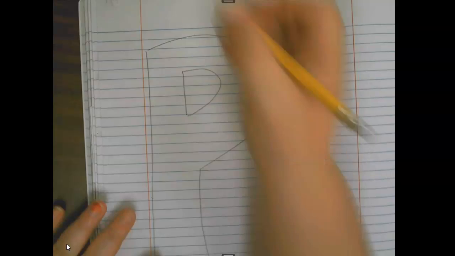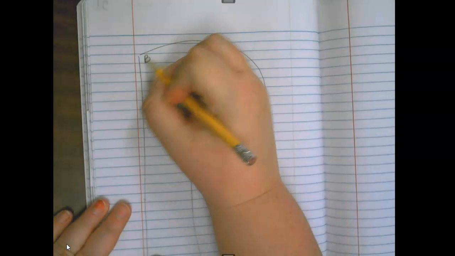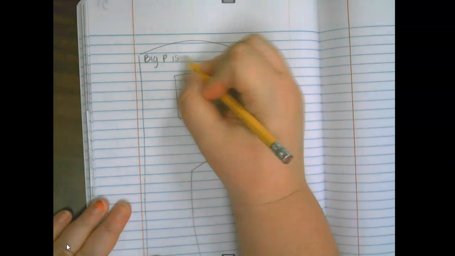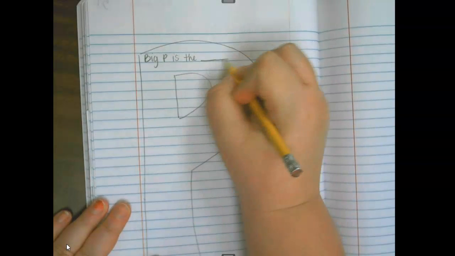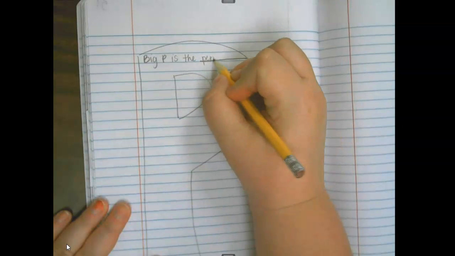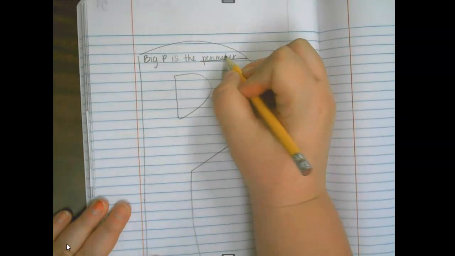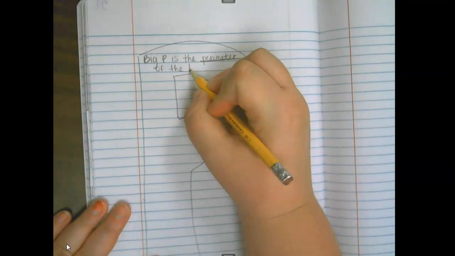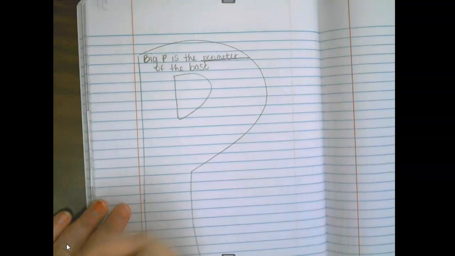Big capital P. My in-class students are getting a P that's already printed out for them, but we're going to write this out. So, big P is the perimeter of the base. Perimeter.